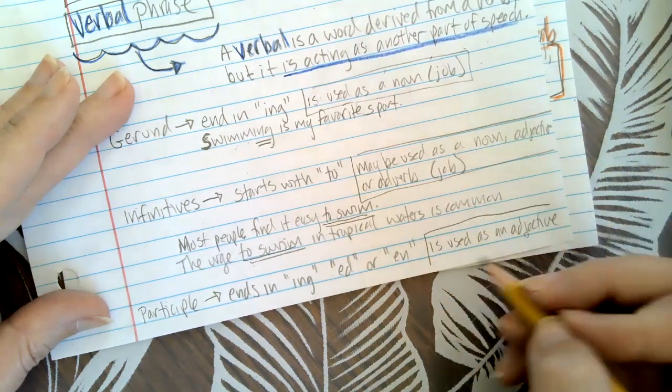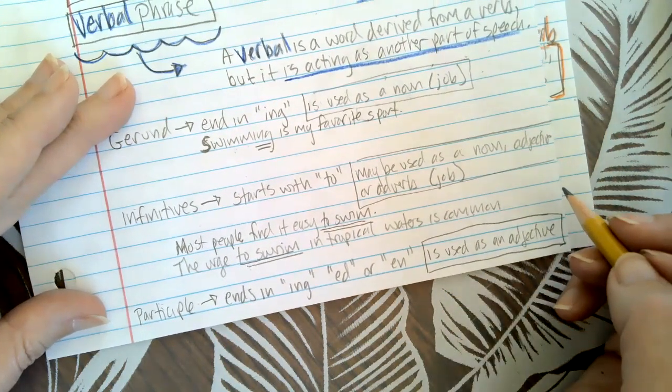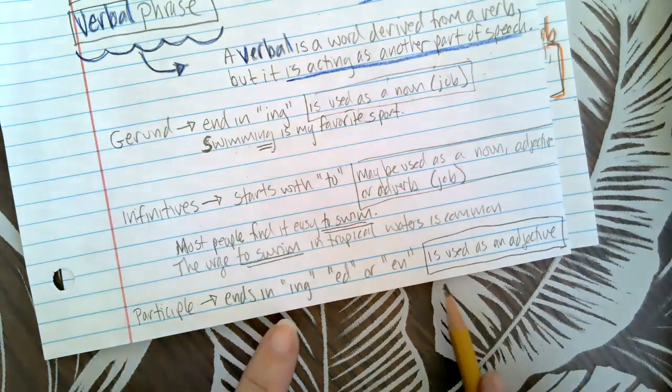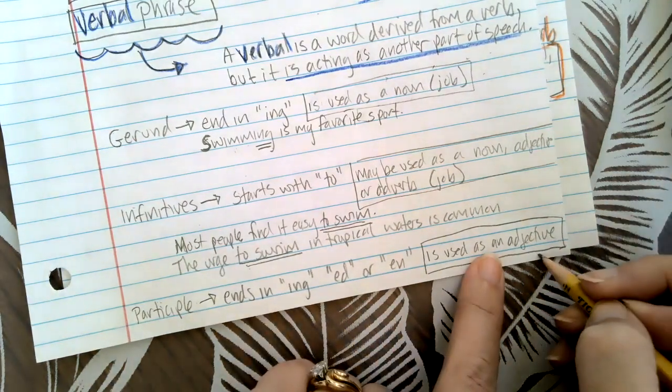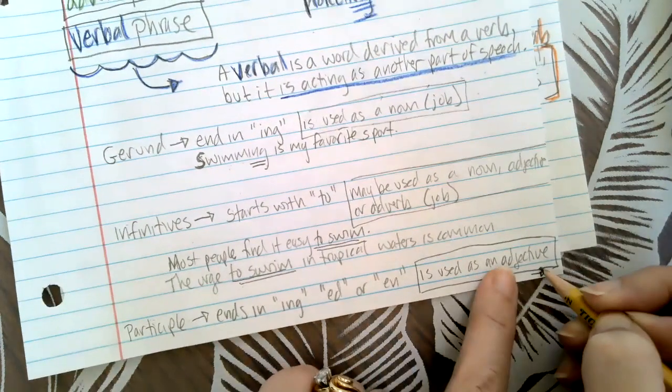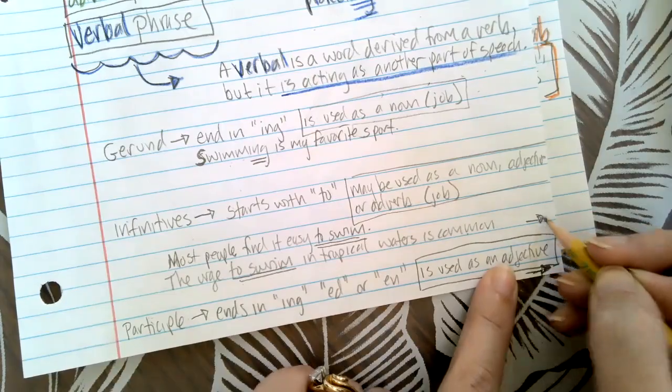So an adjective is a word that modifies a noun, okay? Okay, let's do some examples. Let's draw an arrow here. Let's do some examples on the back side. So participle.